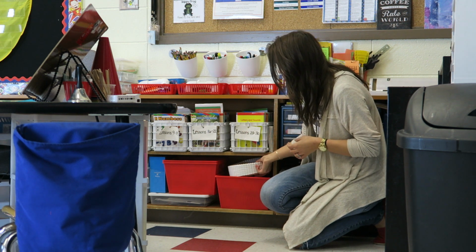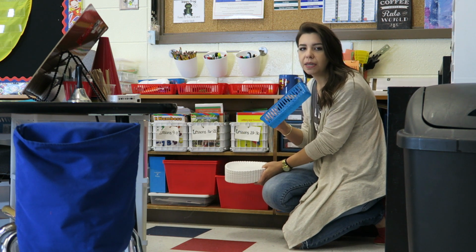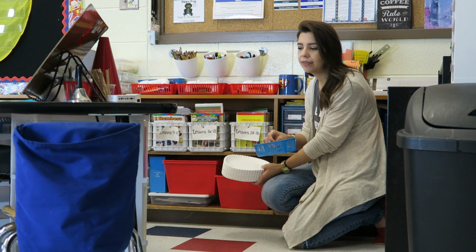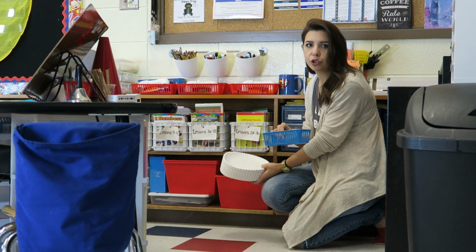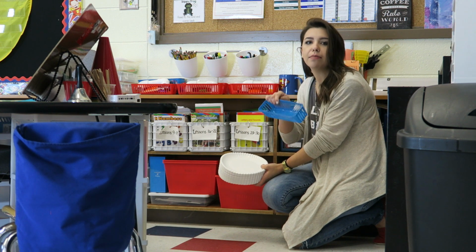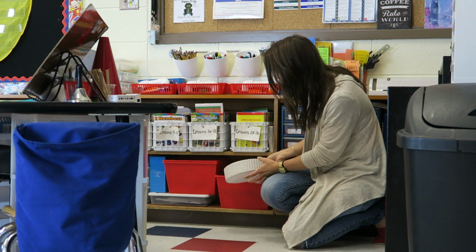Here I have extra materials that we might be using. I typically keep a lot of these little baskets because a lot of the times if we're doing some type of math activity or writing or reading activity, and I need them to have groups and supplies, I will go ahead and pre-fill these so that I'm not spending so much time passing things out. So I keep those there.